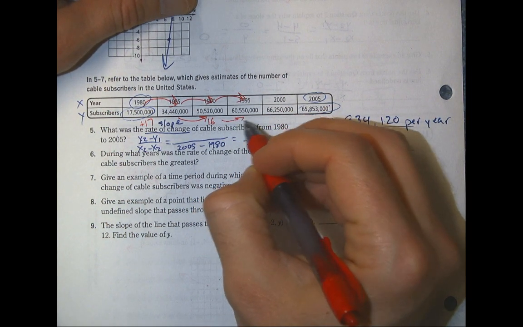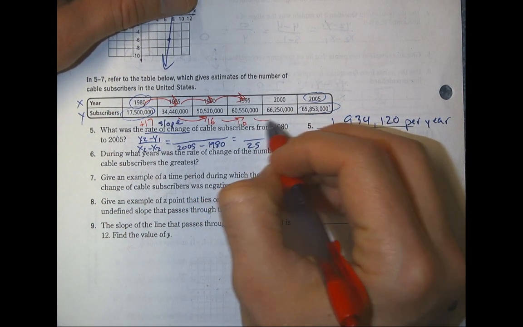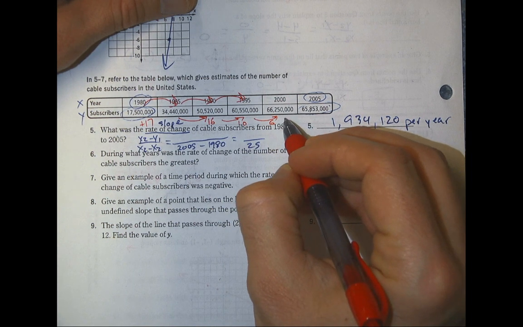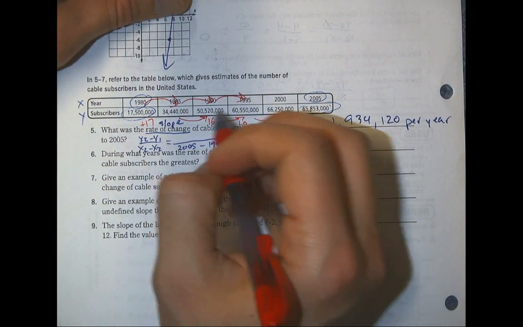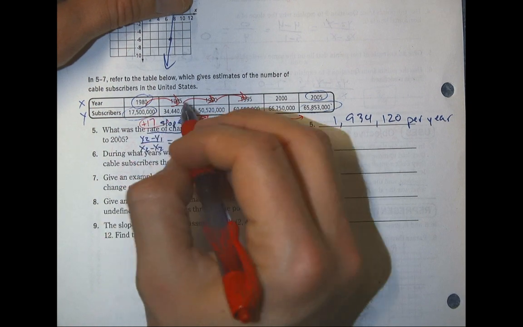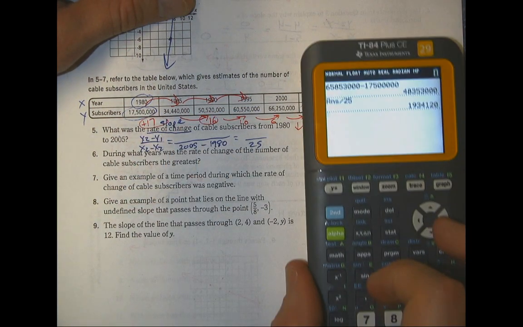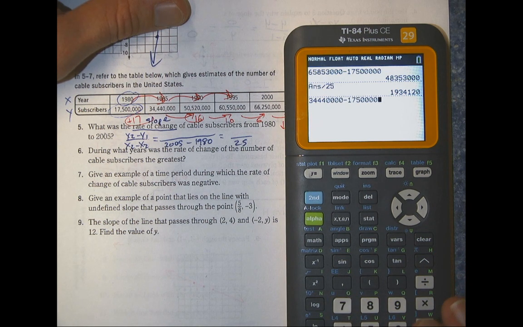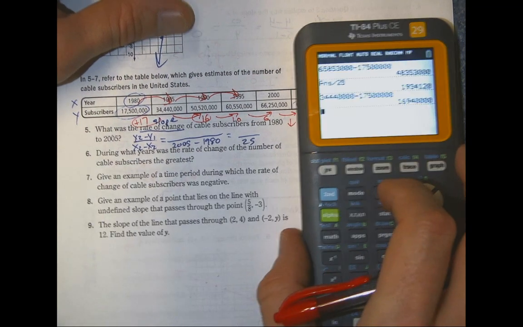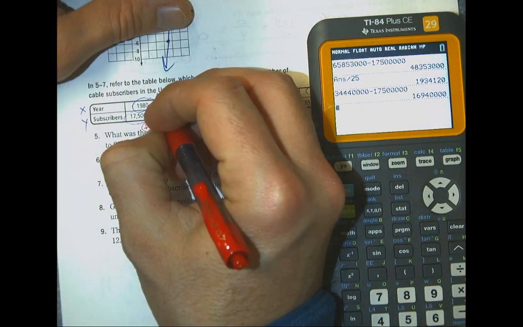But from here to here, that's about 10. From here to here, that's about 6. And then from here to here, it went down. Okay, so clearly it's one of these two. It looks to be 80 to 85, but let's go ahead and double check those numbers just to make sure. So we're just going to subtract and see how much it changed. So first I'm going to subtract 1985's number and 1980's. Okay, and that was 16.9. So let's write that number down.